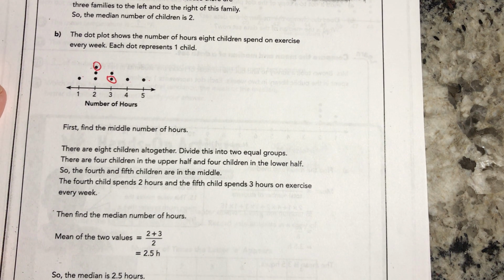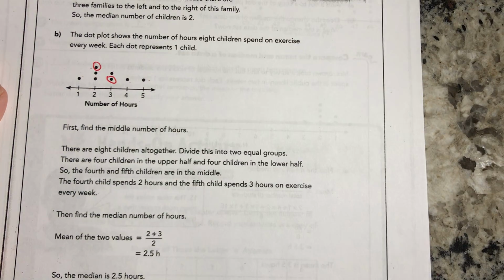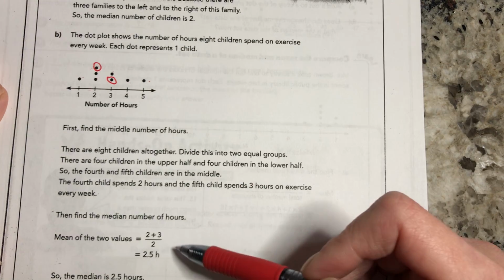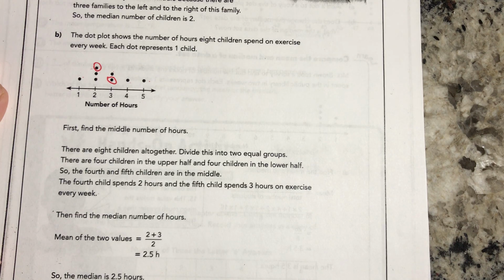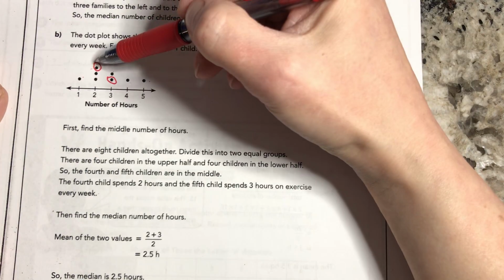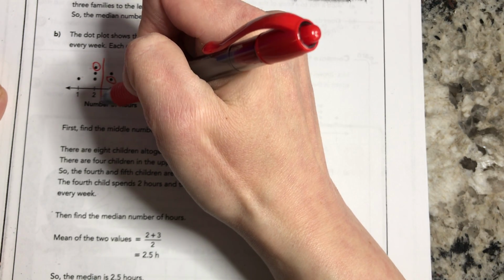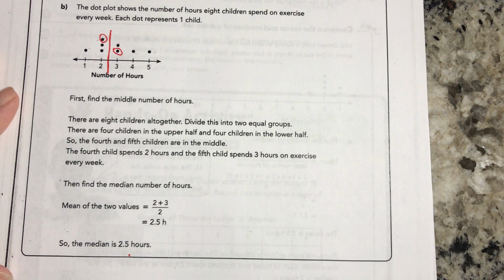Now, they want us to find the median, guys. So first we have to find the mean of these 2 numbers, agreed? So they took 2 plus 3 and they got 5 and they divided that by 2 and they got 2.5. Now, there is a simpler way. If you have a dot on this side and a dot on that side, you could think to yourself, what's straight in the middle? 2.5. Agreed? Yeah? All right, next page, next page.